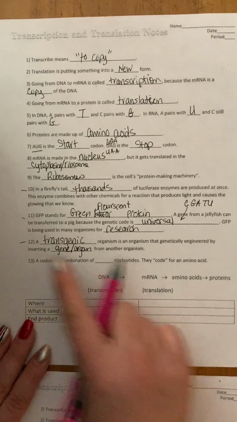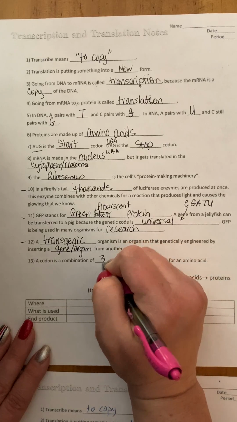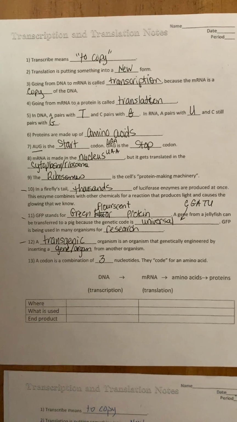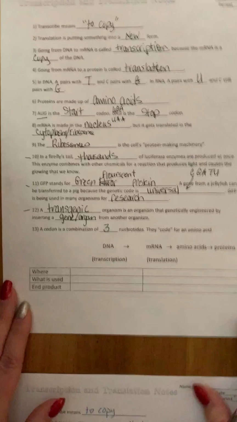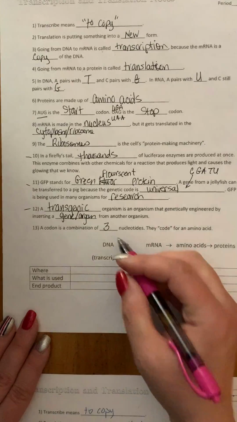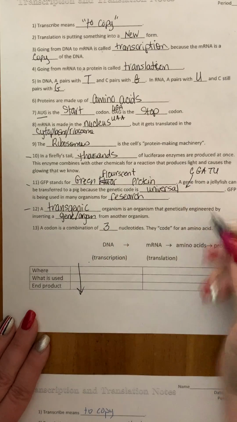And remember, a codon is a combination of 3 nucleotides that code for an amino acid.